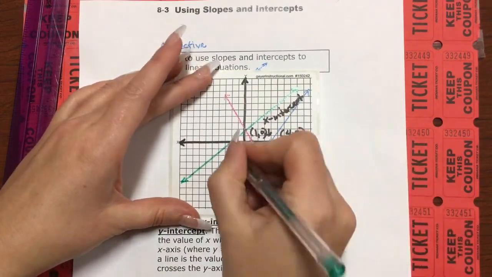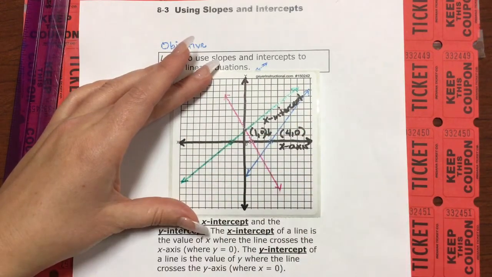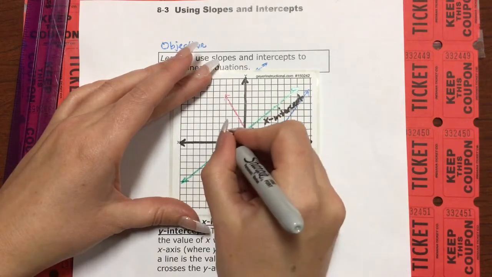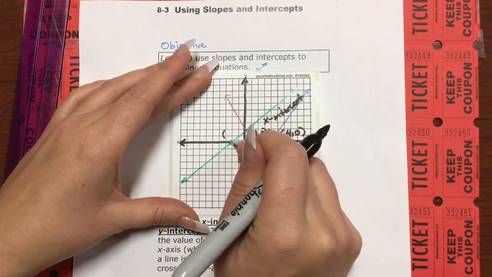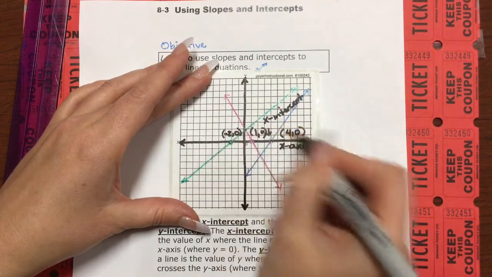And where's the x-intercept? It is right here. Now, what point would that be? If we were to make an ordered pair, the x part is -2, and the y is 0.